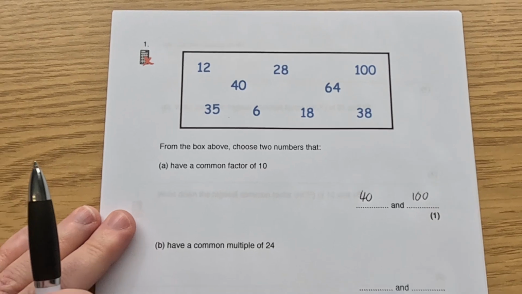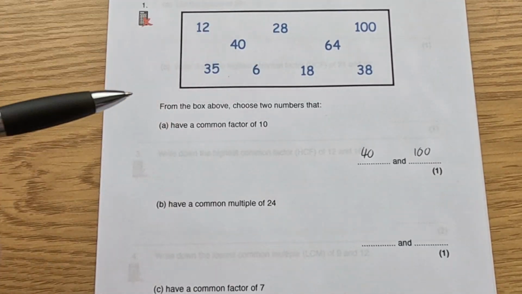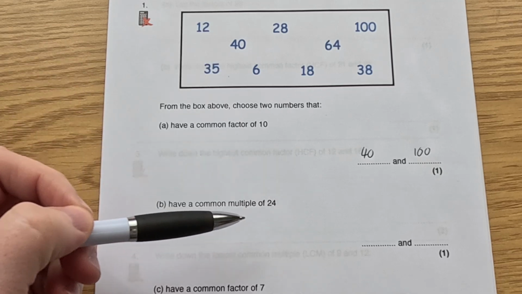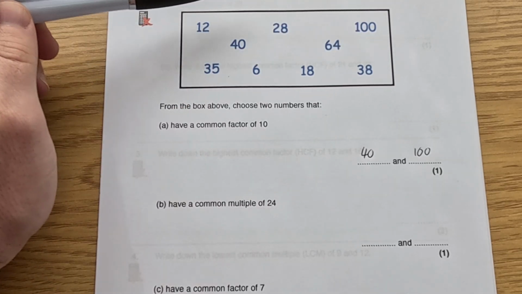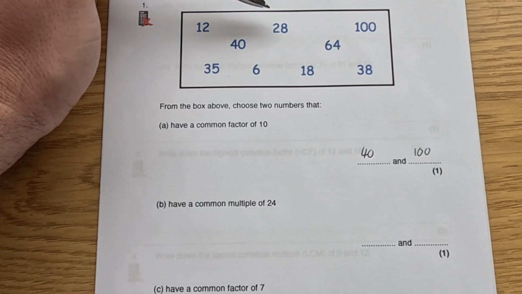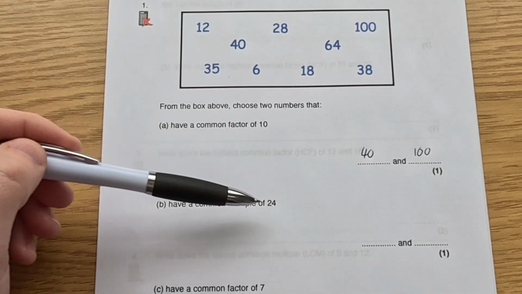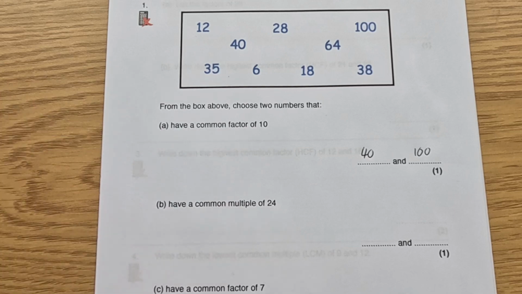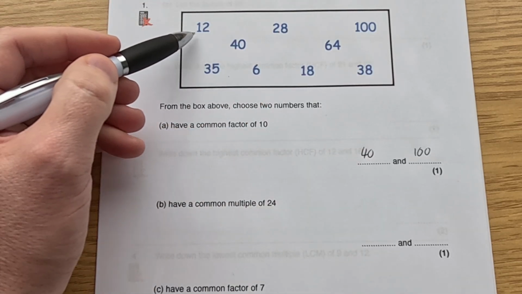Okay, let's look at our next part, part B. Part B, we've been asked to find two numbers from the box above that have a common multiple of 24. So that means that if you consider the multiples of those numbers, 24 is going to be a multiple of both of those numbers. I'm going to start off with numbers that are 24 or less, because for instance, I'm not going to consider 28 because the first multiple of 28 would be 28. So I'm going to think of numbers in the table that are less than 24. The numbers that jump out to me are 12 and 6.